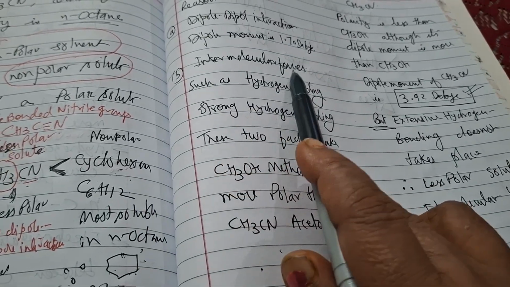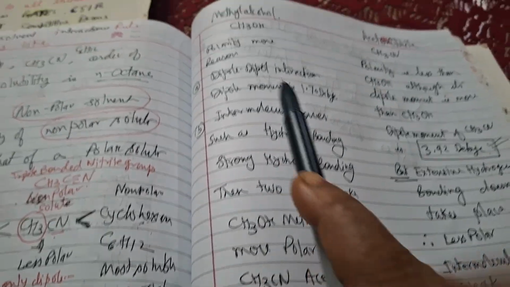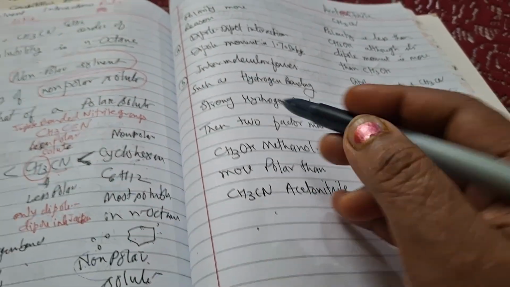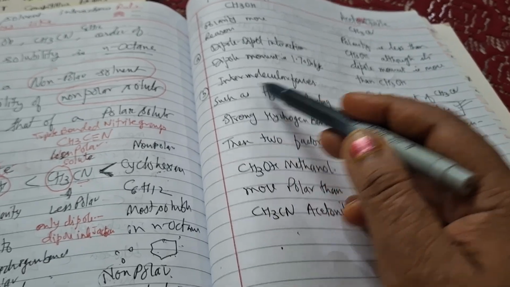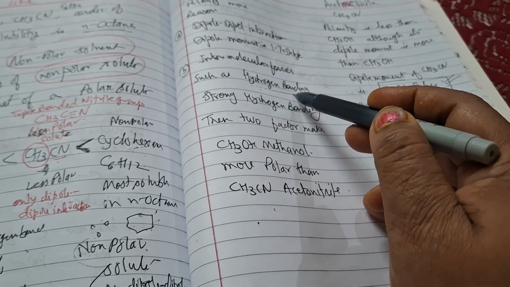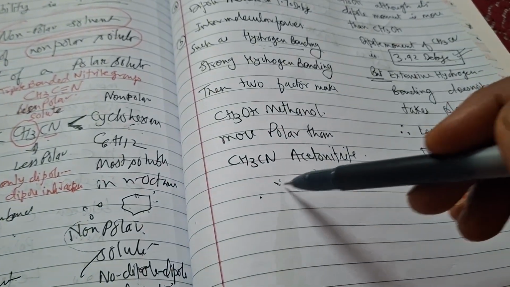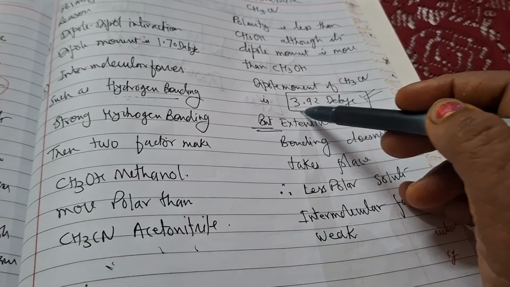What is the factor behind it? That is intermolecular forces. Extensive hydrogen bonding occurs in methanol, and there are two factors: dipole-dipole interaction because of the dipole moment, and intermolecular forces of attraction due to strong hydrogen bonding, making it more polar. Acetonitrile has only one factor, that is the dipole moment.